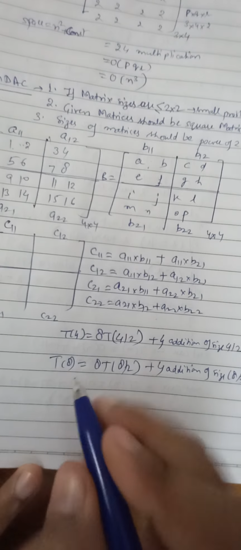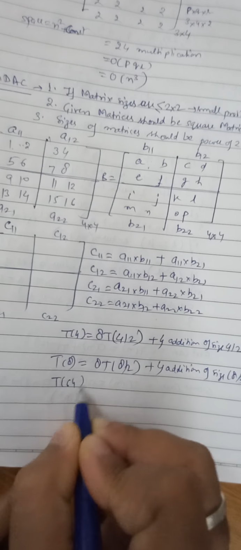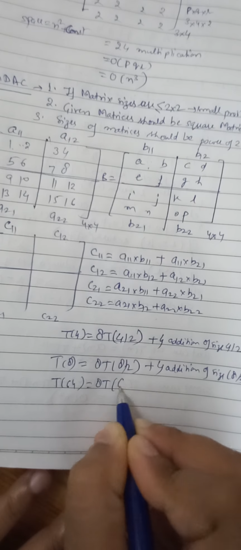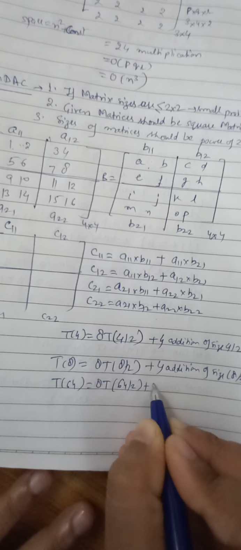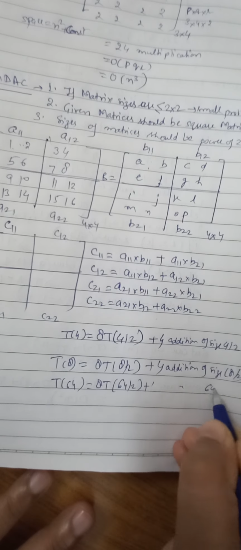And for 64, it will be 8 multiplications of size 64 by 2 plus 4 additions of size 64 by 2.